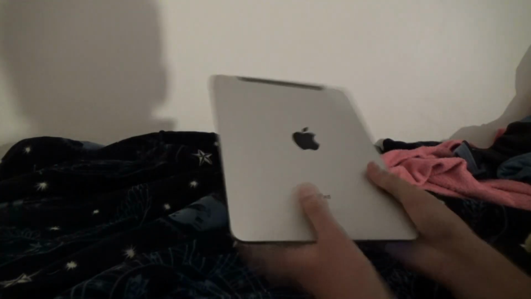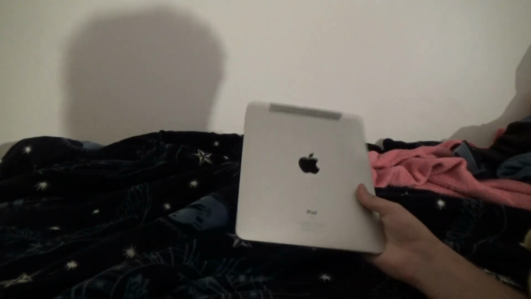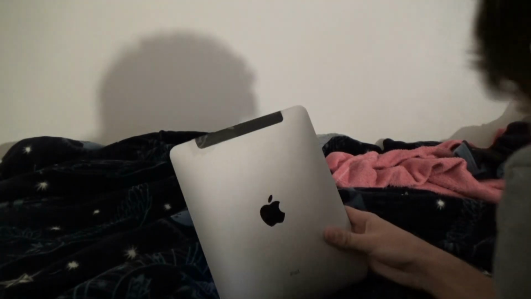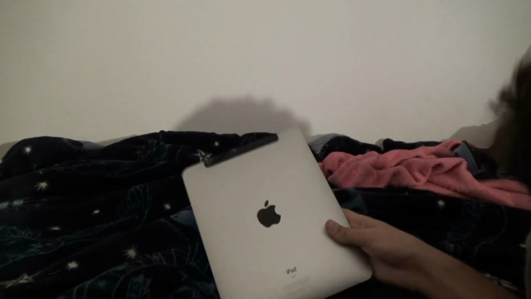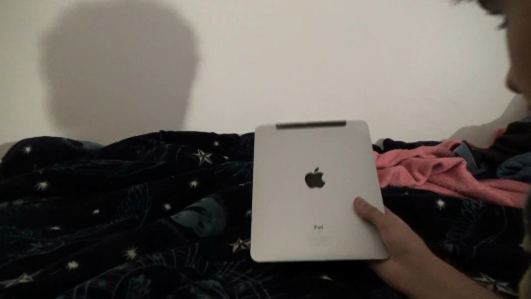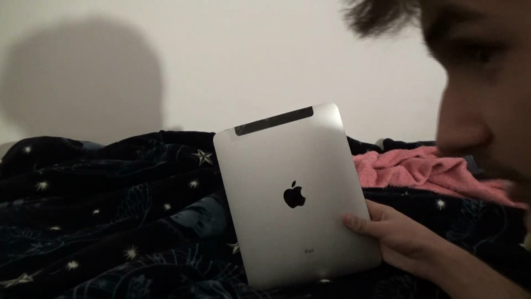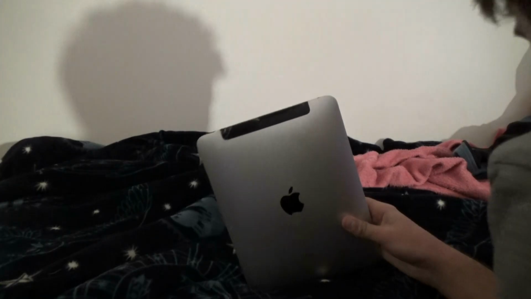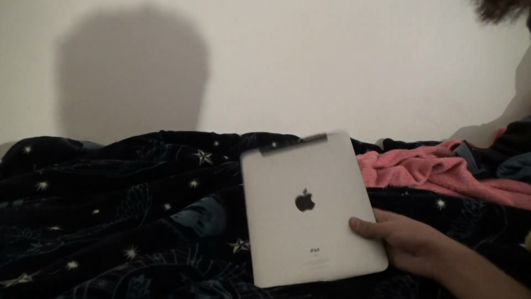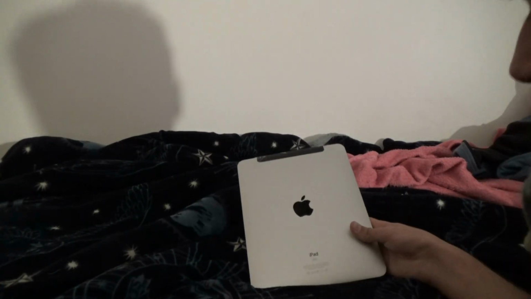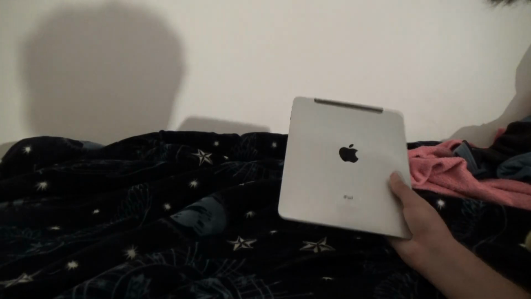Alright everybody, here we have today the iPad first generation. This is the iPad I bought from the Echo store for about $30 about 1.1 weeks ago. The price at the Echo store was like $30, and the original price was $1,205 for the iPad Wi-Fi plus 3G 32 gigabytes.